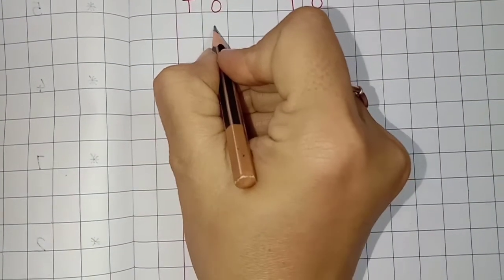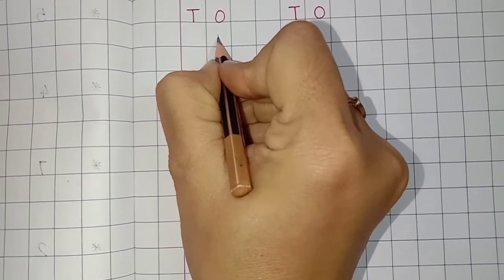I am your Kiran ma'am, and today I am going to teach you a new number, that is number 15. But before that, we will do the revision of numbers from 1 to 14, which you already learnt in your previous sessions. First, we will write number 1.